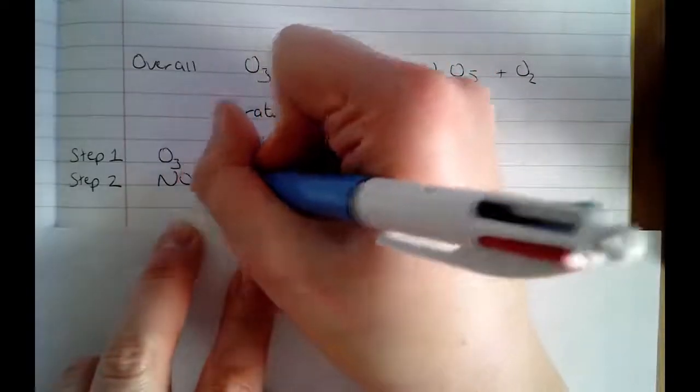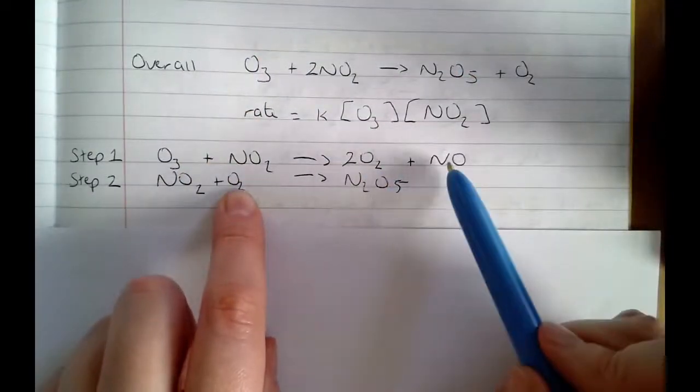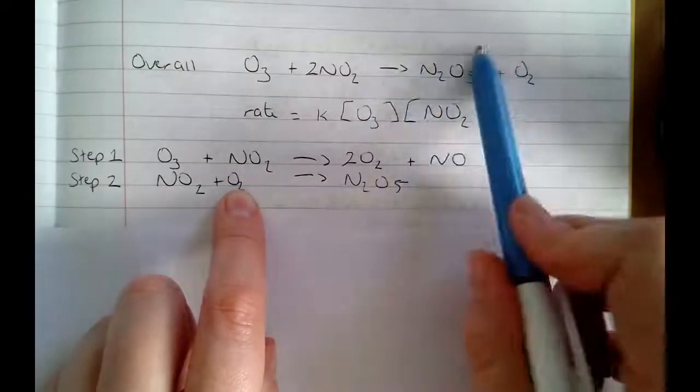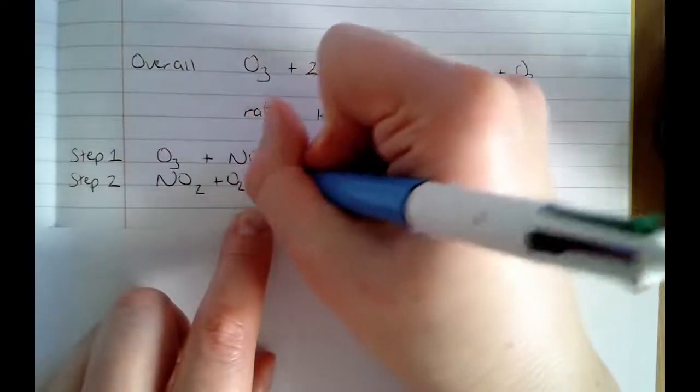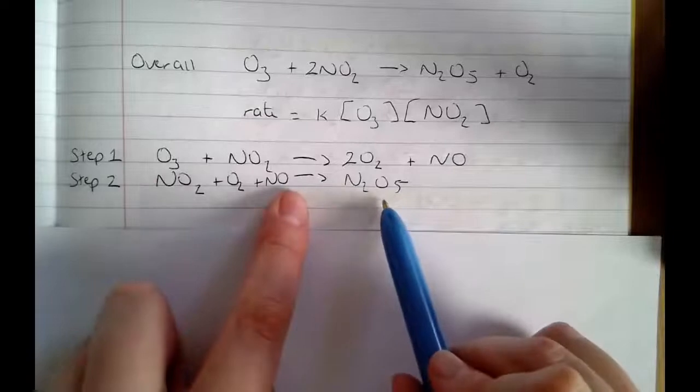That means I need an O2 on the left-hand side so I can cancel one of these out. I've also made NO, and I don't want to make NO. It's not one of my products here, which again means I'm going to need to put an NO on the left-hand side so that it cancels out. So let's look at what I've written now and make sure it's balanced.